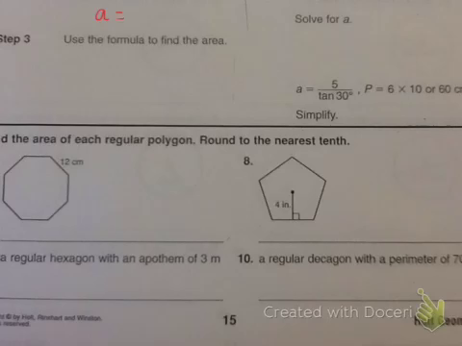We also know that it is five divided by tangent of 30. That's what we got in the last step, okay? We can just plug that right in, just like it is, into our formula. So we're going to write the formula for a regular polygon. We're going to get capital A equals 1/2 lowercase a times perimeter, and we're going to plug in that 5 divided by tangent of 30.